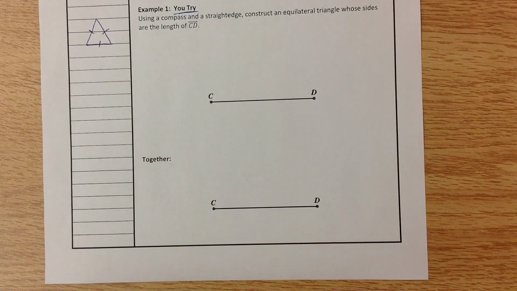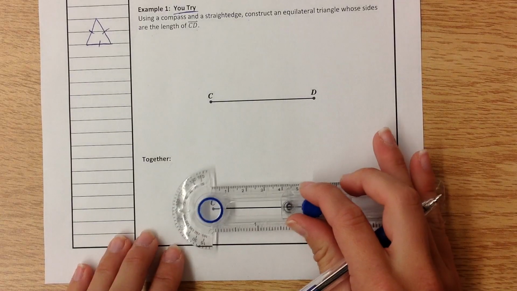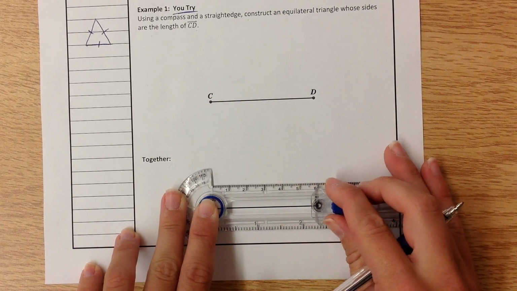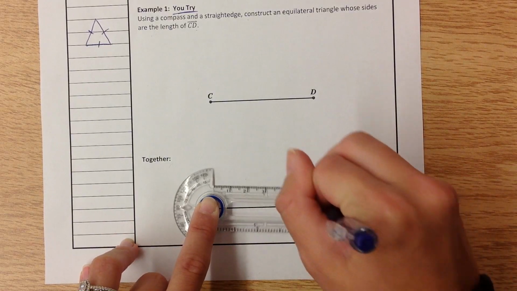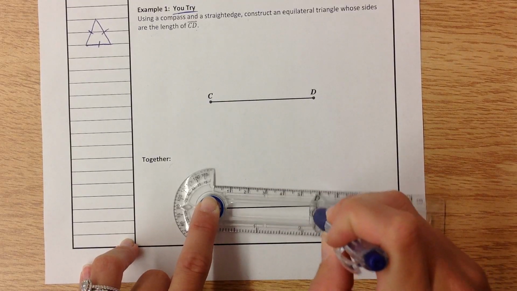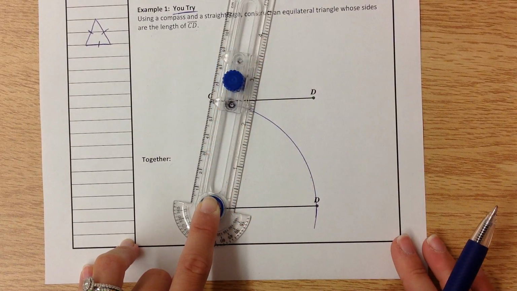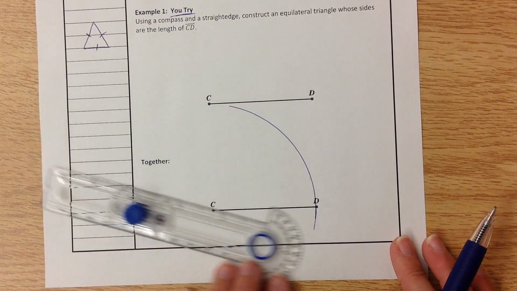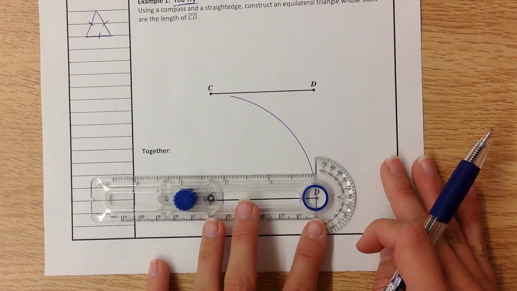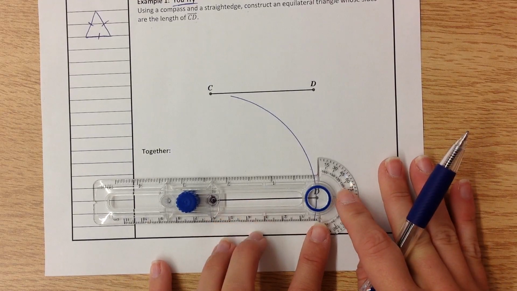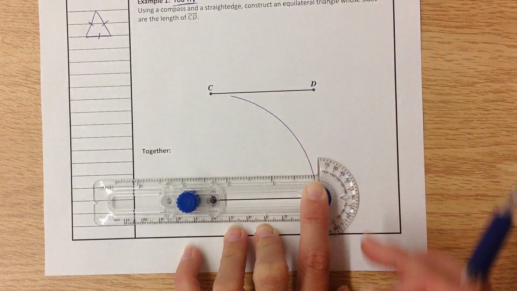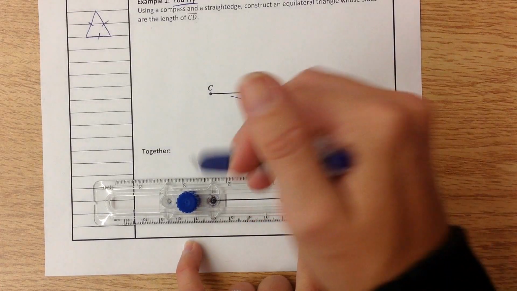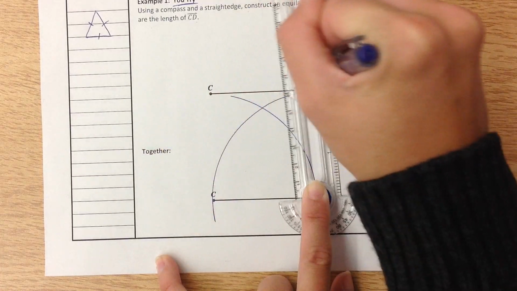Now we're going to try this together. So we have that same segment CD, and I want all the sides to be equal to the length of CD. So I'm going to put my center on C, and my radius opened up all the way to D. Okay? I'm going to dip down just a little bit, swing a little below, and then swing way up above. Giant. Okay? From here, I'm going to keep the same radius, but flip my compass or my paper upside down so that I can now put the center on D. The radius should now be touching C. If it's not touching C, then your radius was not opened properly in the first place. Swing a little below and way up above.